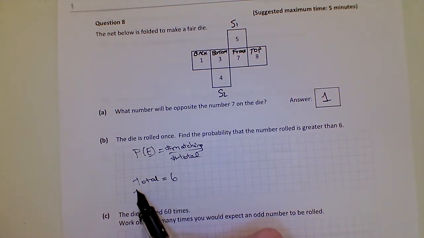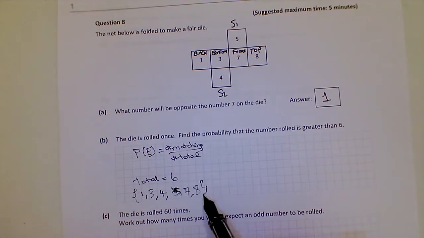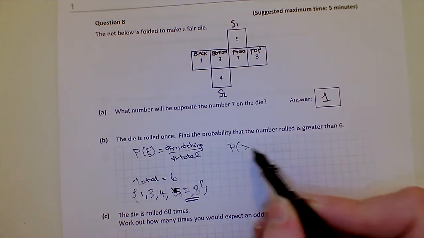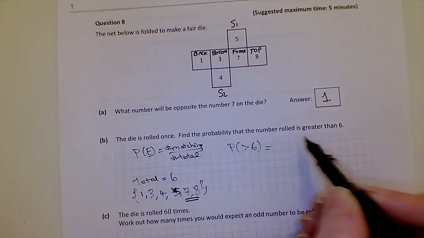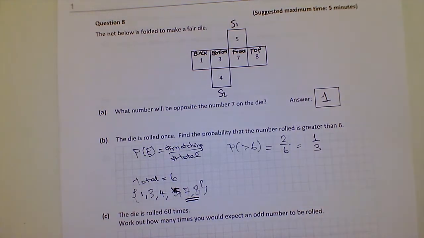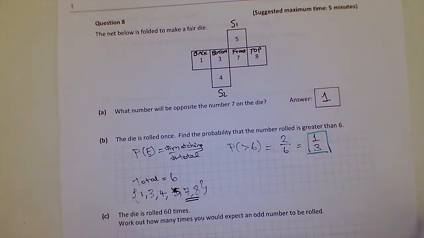There's 6 possible outcomes, the sample space being 1, 3, 4, 5, 7, 8. Okay, those are the 6 numbers that can come out. How many of those are greater than 6? There are 2 that are greater than 6, so the probability that I get a number greater than 6 is 2 out of 6, which is 1/3. And that's the answer. Okay, you could have just done this bit, I'm just explaining where it came from.